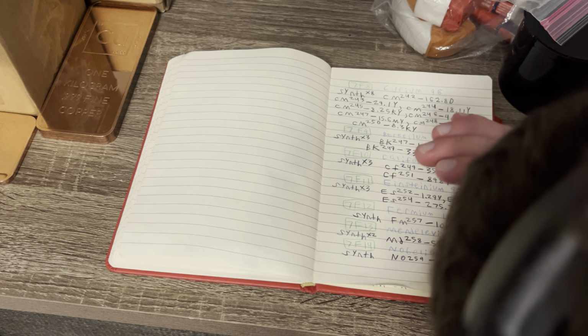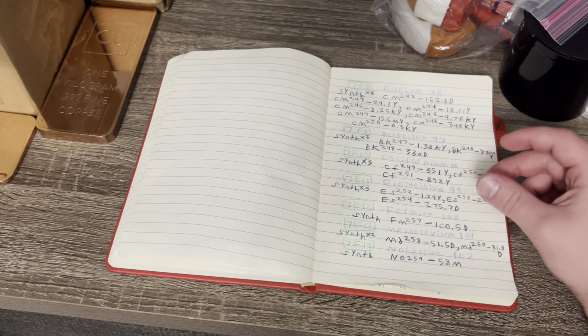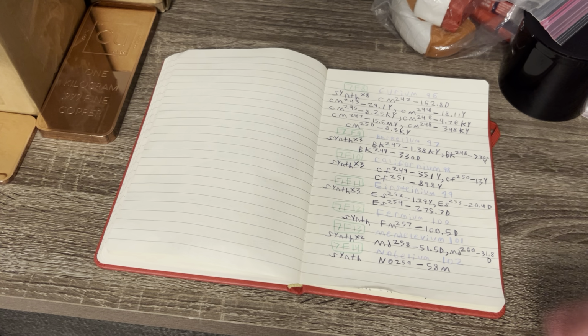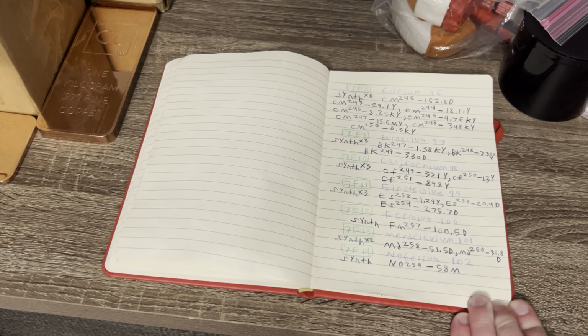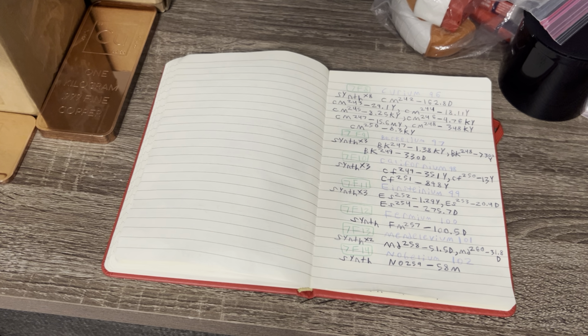Okay, now we're on to elements that I don't have in my collection, so I'm no longer going to make the video any longer. But fermium-257, 100.5 days. Mendelevium-258, 51.5 days. Mendelevium-260, 31.8 days. Nobelium-259, 58 minutes. Okay, so there officially goes the collectible elements.